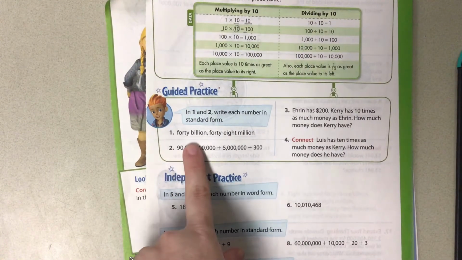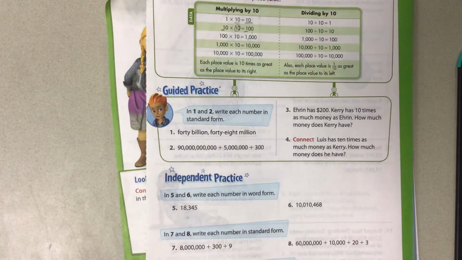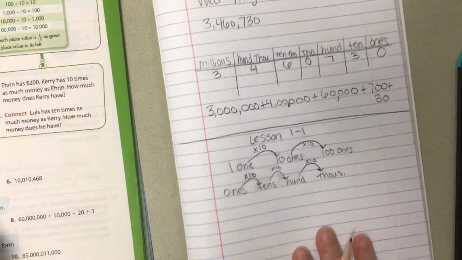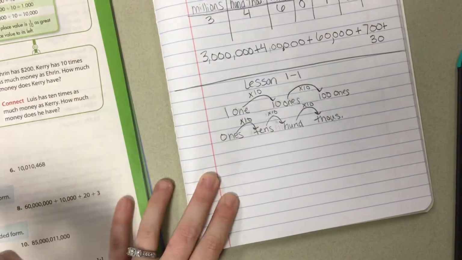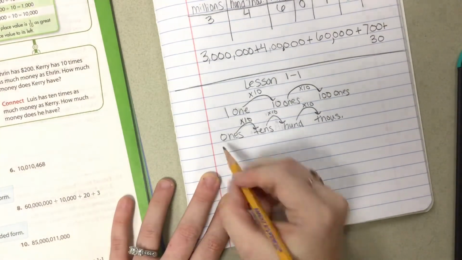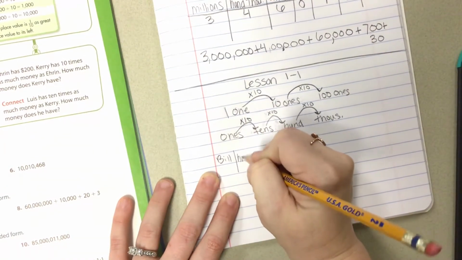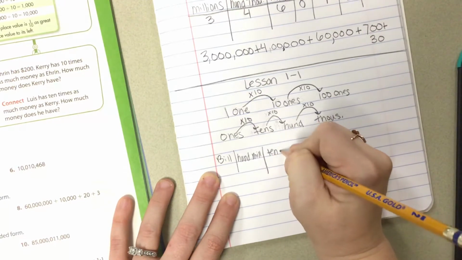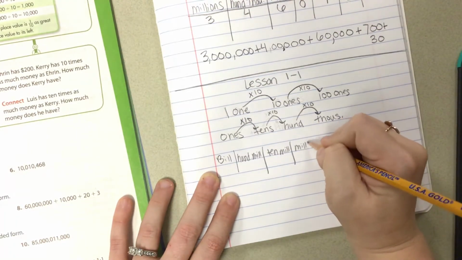So if we have 40 billion, 48 million, the first thing I want you to do is write out a place value chart. If you write yourself out a place value chart, you should never get it wrong. I know it's going to go up to billion because that's what my question says. So I'm going to go billion. Then I know it's 100 million. Then it's 10 million. Then it's just million.